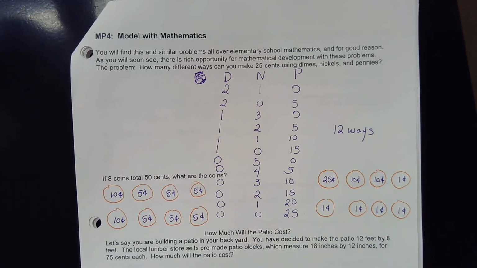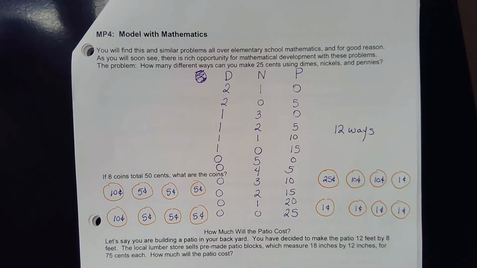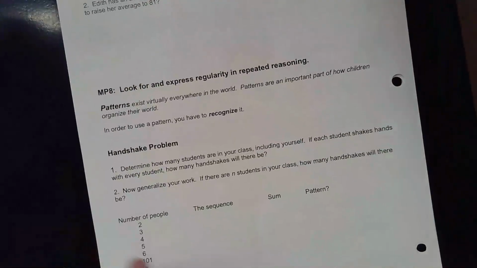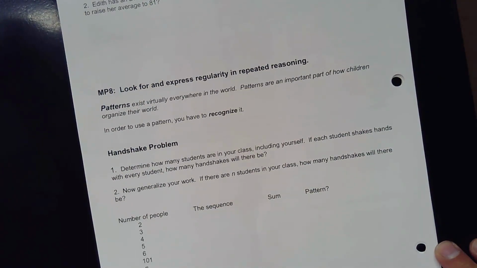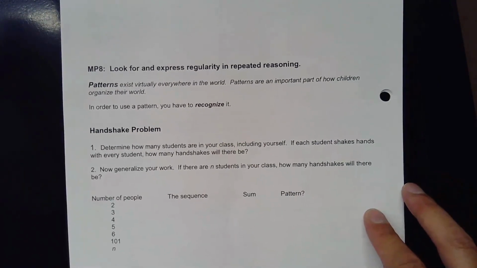Are you okay? You guys with me on this? So you have one of those on your wow. We're gonna skip the patio, because that's not on this week's wow, that's on next week's wow. And we're going to skip ahead, and we're gonna do the handshake problem. All right. Patterns.